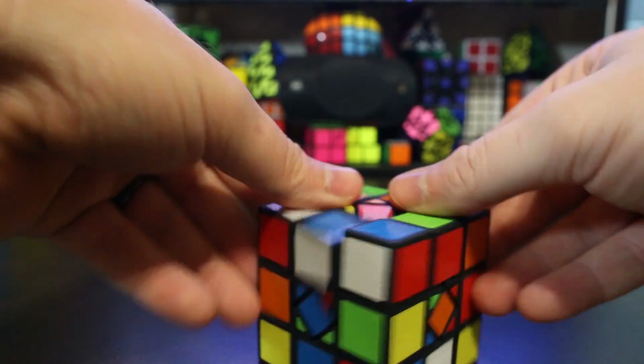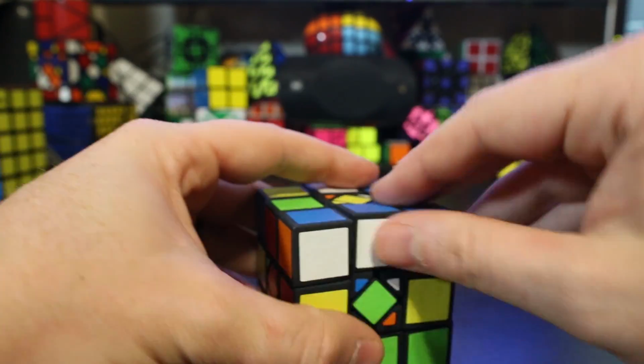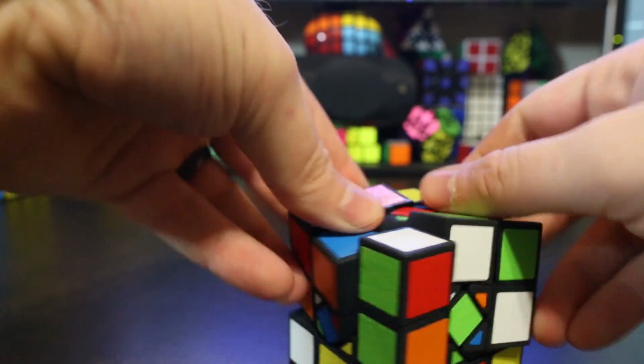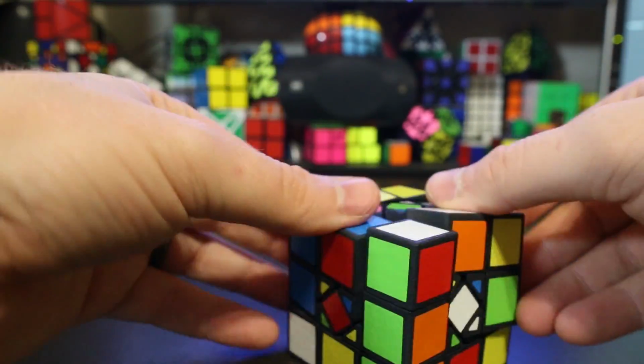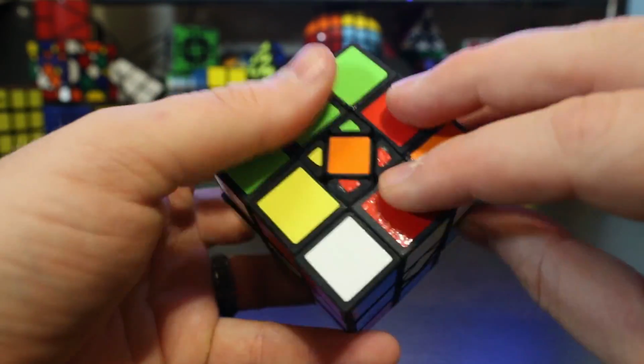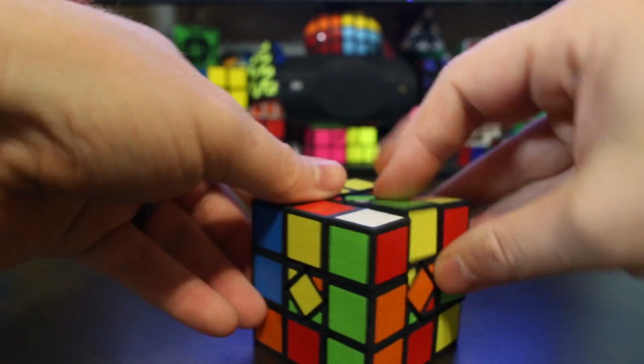So you can see the puzzle is pretty scrambled now, and you can tell that I like to turn the puzzle while it's on the table, and turning it on the table helps keep the puzzle aligned. And it turns really well, and it's pretty smooth movements. You can hear it definitely has that Shapeways sound to it, but I don't mind that at all.